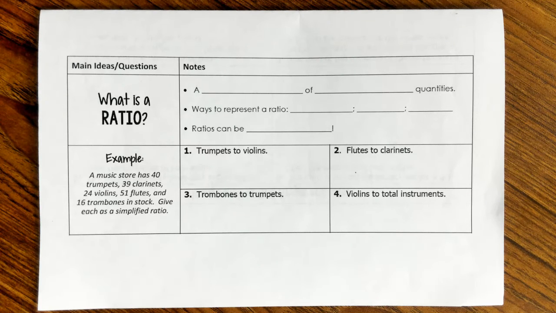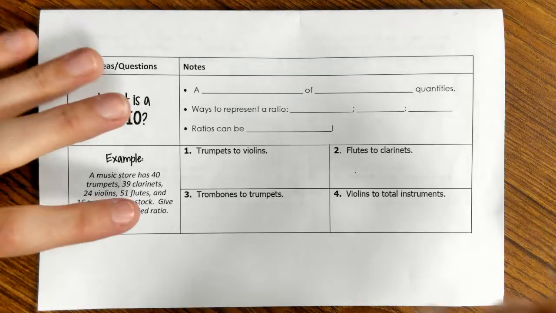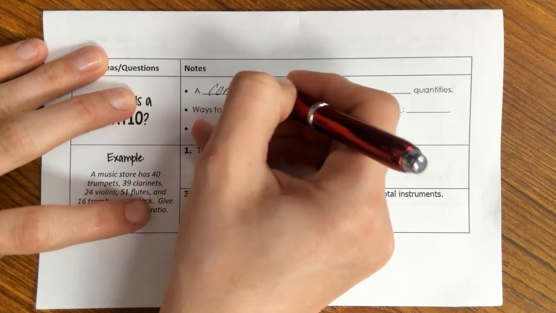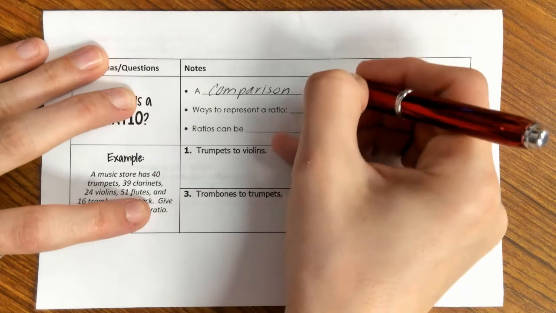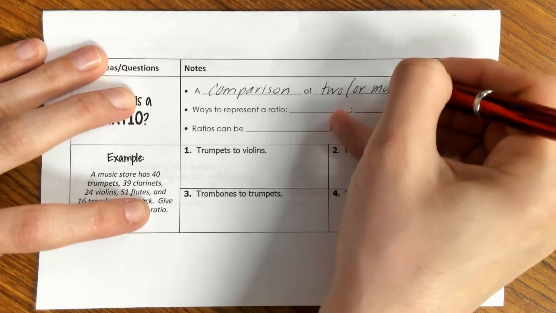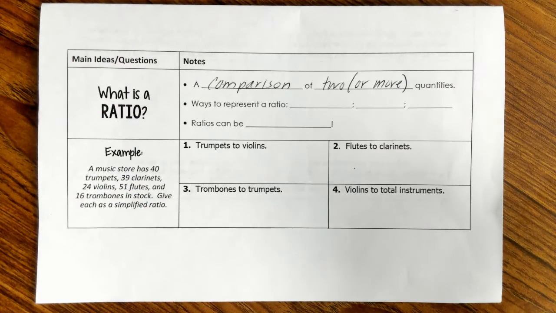All right, here are going to be your ratio notes for the first portion of notes 4a.1. We're just going to review what ratios are and what to do with them. We're going to review that a ratio is a comparison of two (we'll put in parentheses) or more quantities. Quantities meaning number of things.